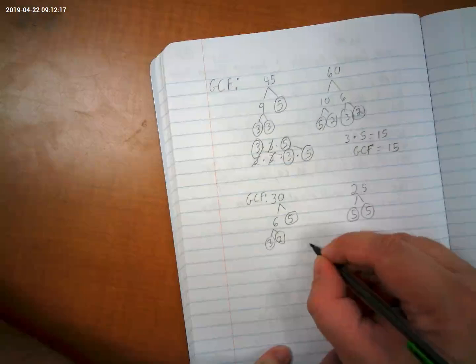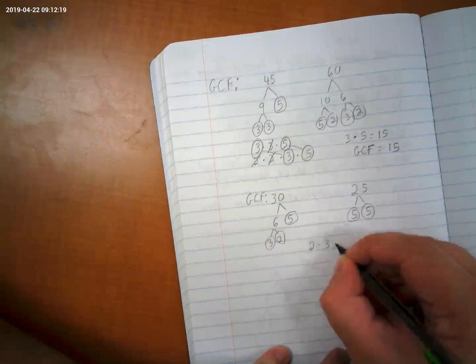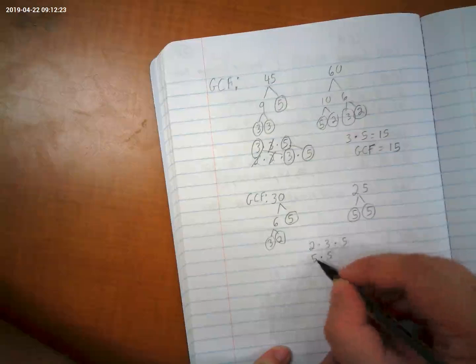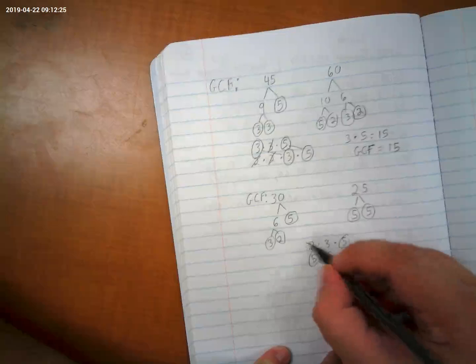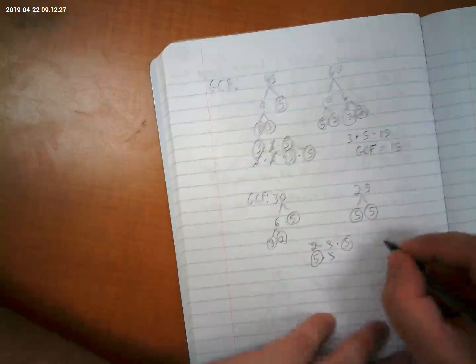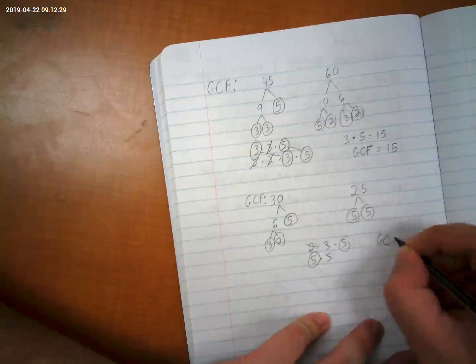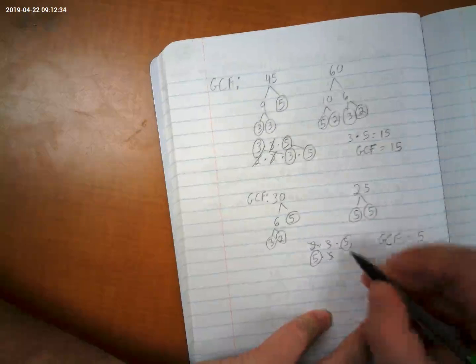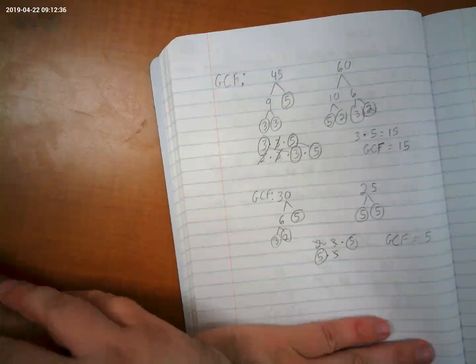So this is going to be 2 times 3 times 5. This is going to be 5 times 5. Friend, no friends, right there. So our GCF is just 5, because there's only one set of friends there.